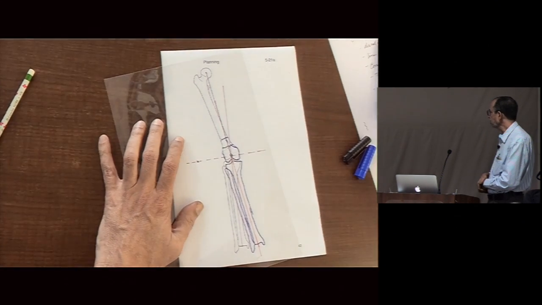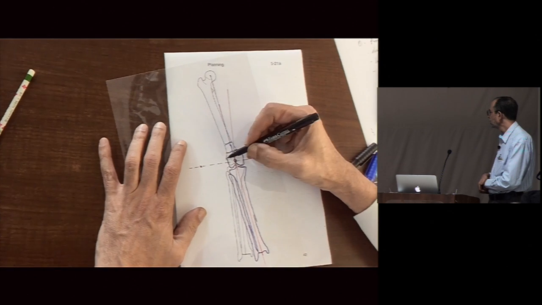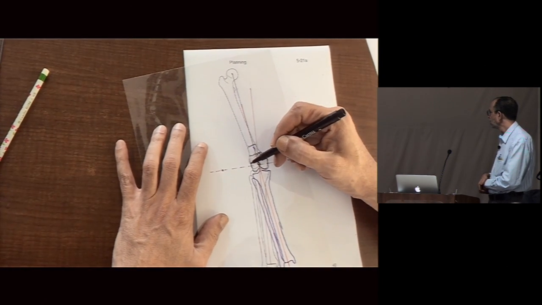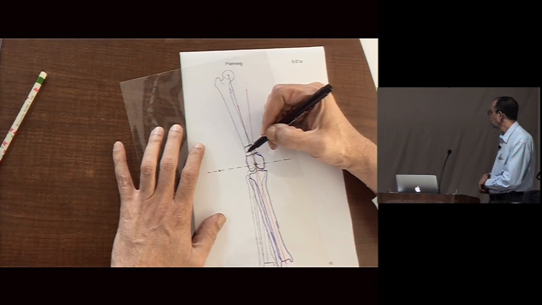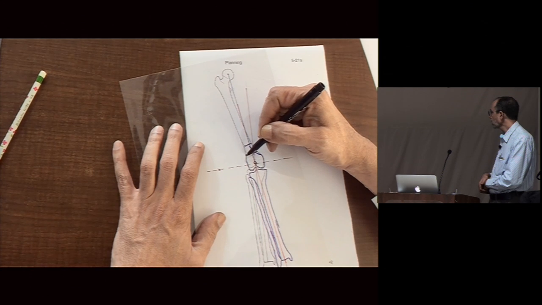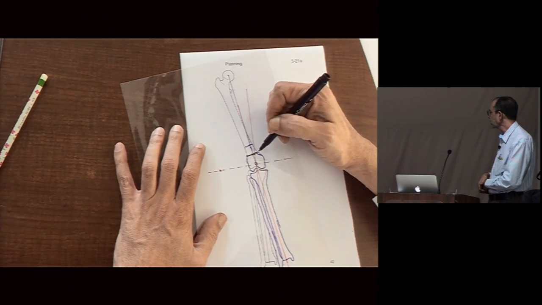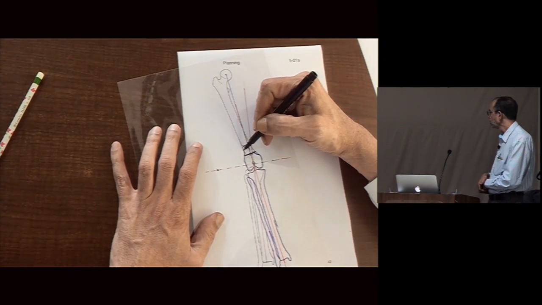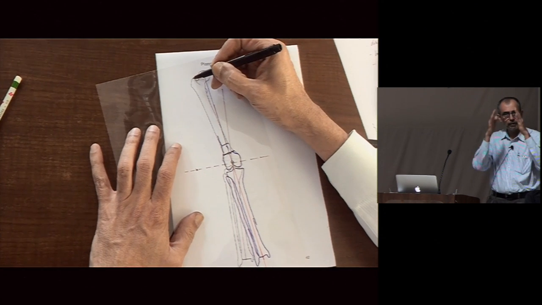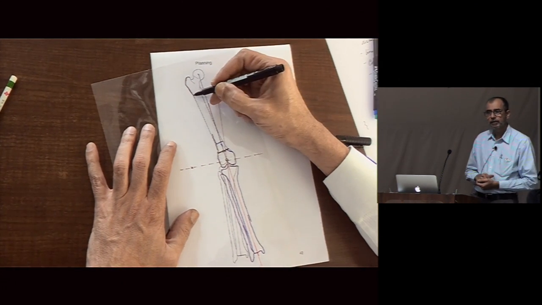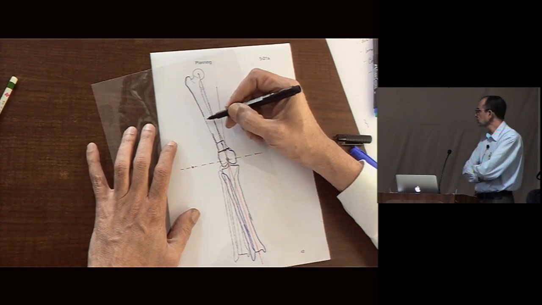But if you do the same thing with the CORA at the right level, you have a little bit of translation, but the overall appearance of the femur looks normal.